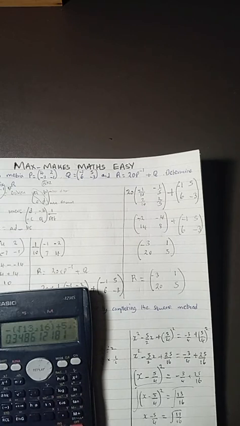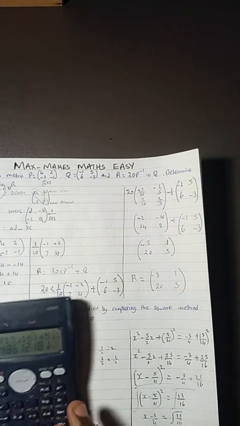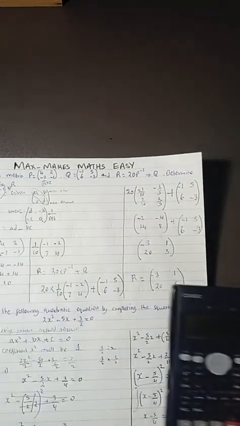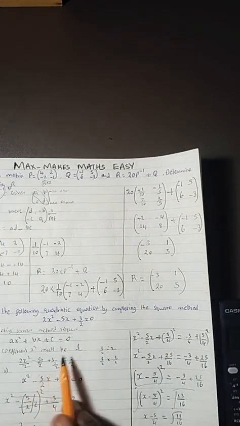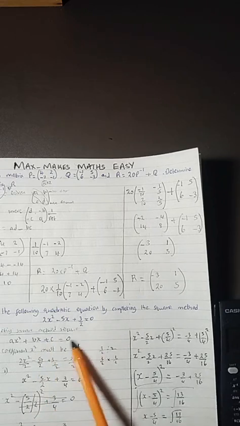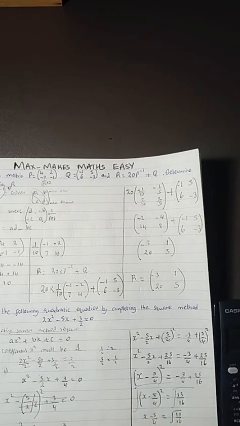That will be 0.3486. So that's our answers. I hope you have understood how to complete the square. So you have completed the square.